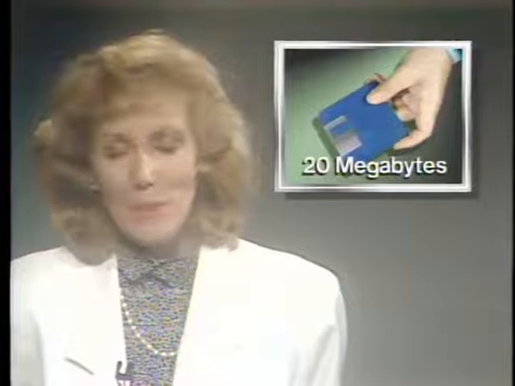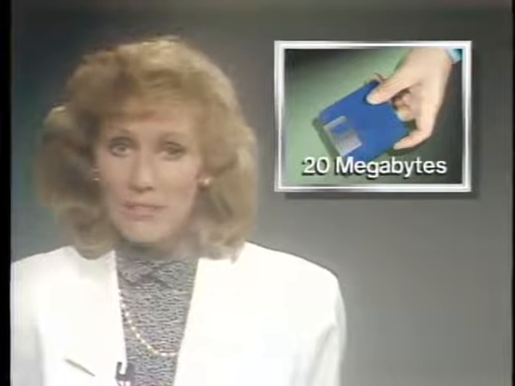Inside Peripherals says it has developed a 3.5-inch floppy disk that can hold 20 megabytes of data. Several major disk manufacturers have reportedly licensed the technology. The first disks are due out in early 1989. Time now for this week's software review.